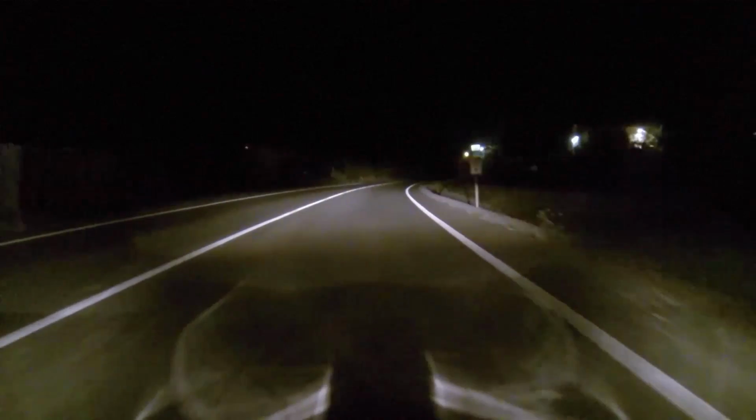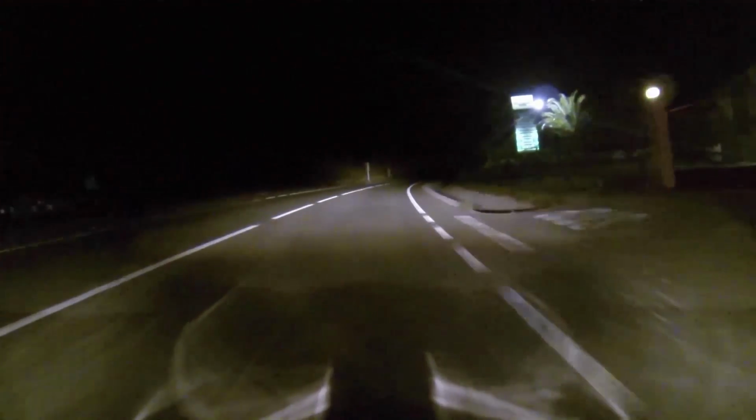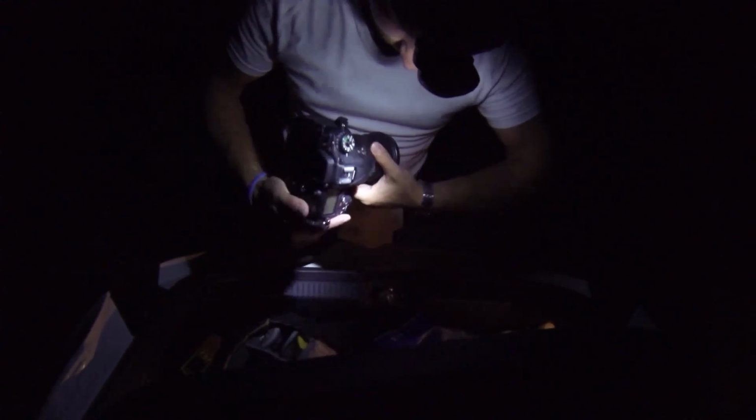So we headed up to the mountain where we found a nice location. We set up our cameras and tripods and started taking pictures of the Milky Way. So I hope you will like this tutorial, and let's get started.